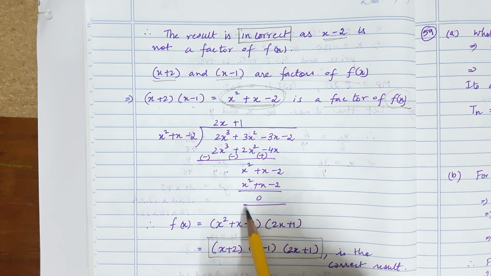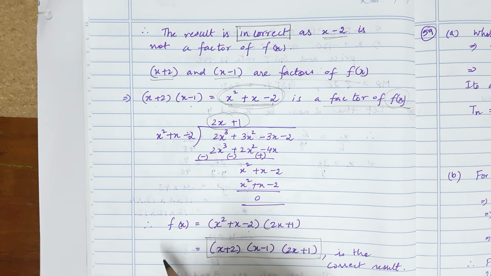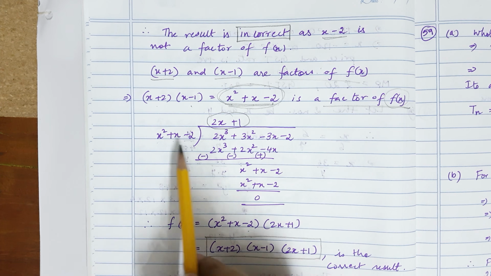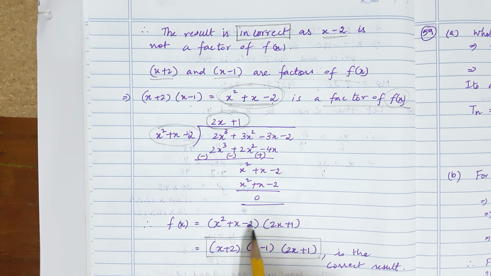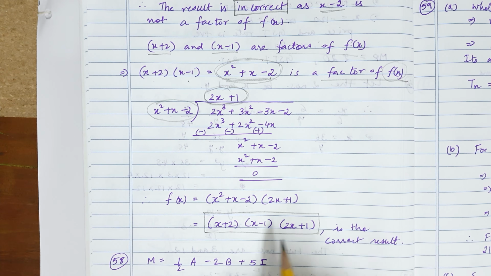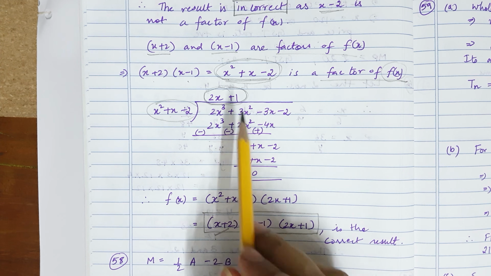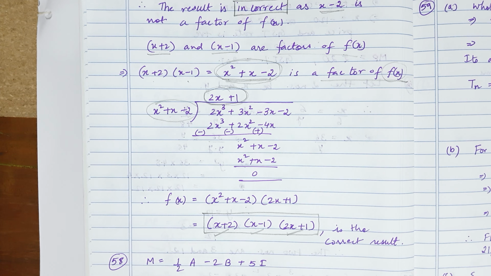If I do the long division, I get a quotient which is 2x plus 1. So my cubic polynomial is a product of the divisor and this quotient. If I write that, I get all the correct factors. x plus 2 and x minus 1 were anyway correct, and then 2x plus 1 is the third factor. So the product of these is the correct factorization for my cubic polynomial.